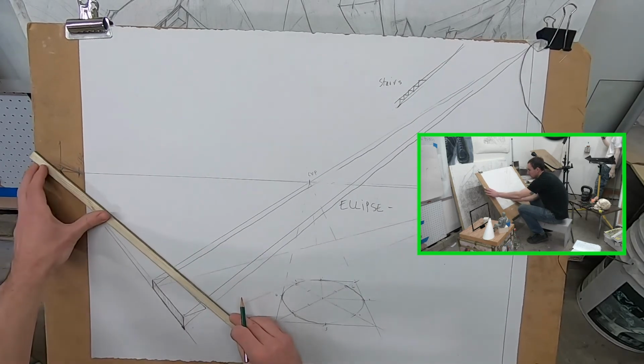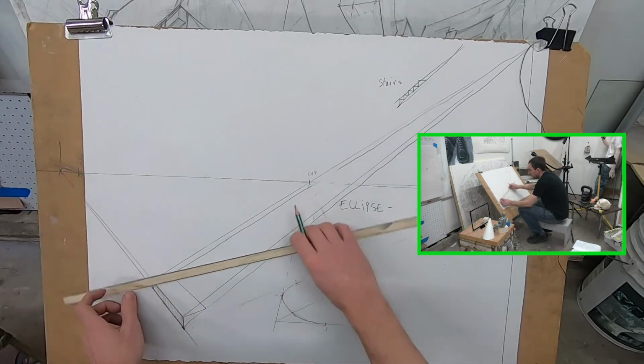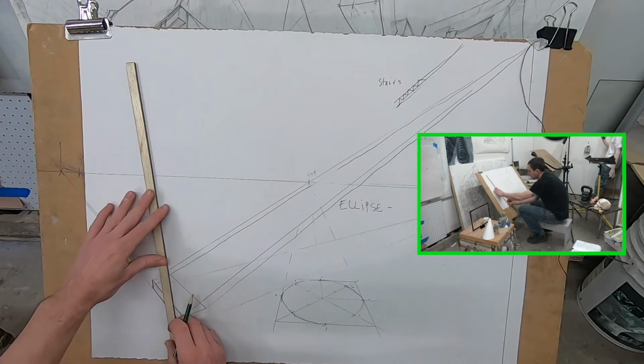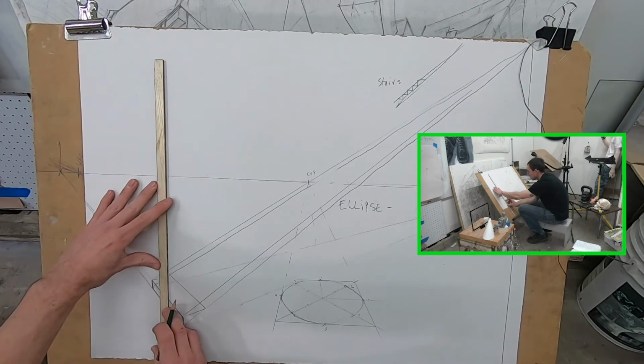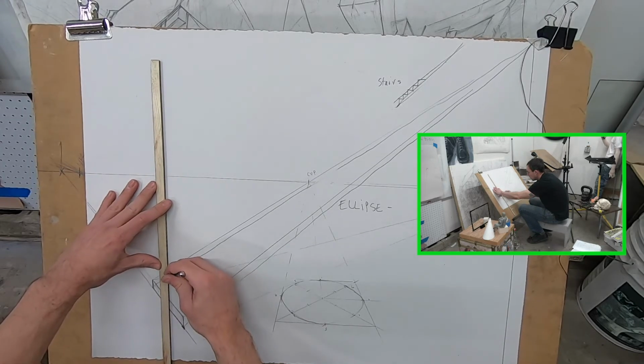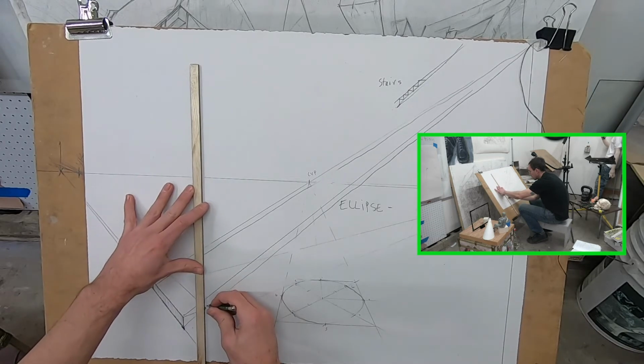I think one of my lines isn't perfectly vertical. Vertical wants to be vertical.